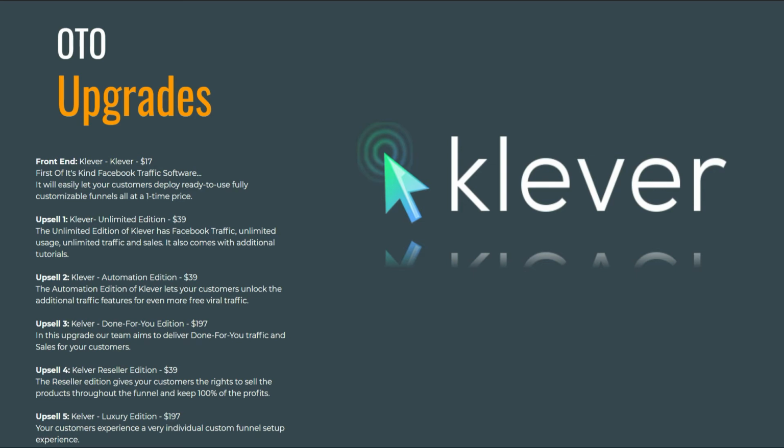And then if you move on to Upsell 2, the automation edition, it allows for them to automate everything for you so that you don't actually have to worry about the traffic and so forth. They'll do all that for you. And it's similar to Upsell 3, which is $197, a done for you system, so they'll upgrade and do everything for you for sales and customers and so forth.